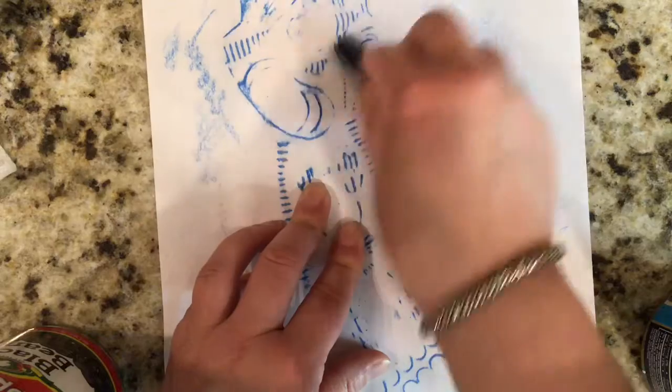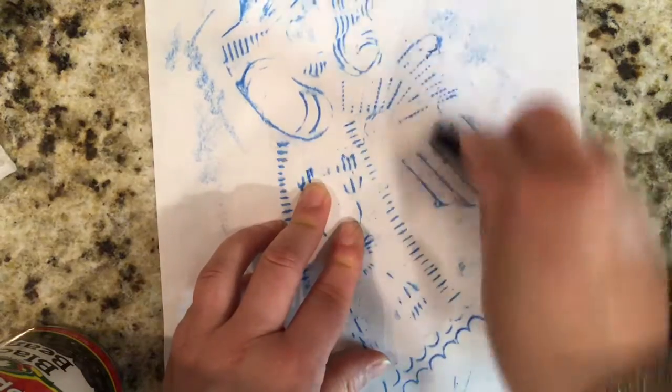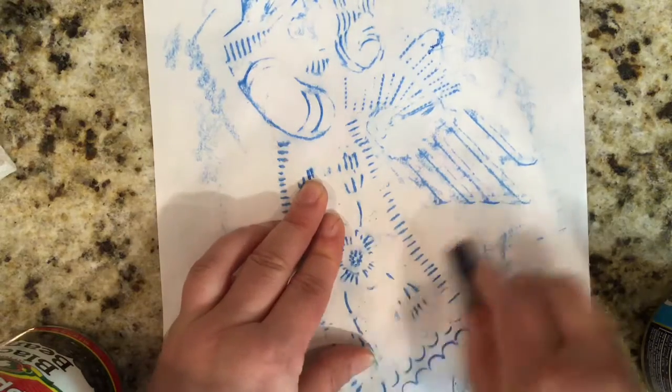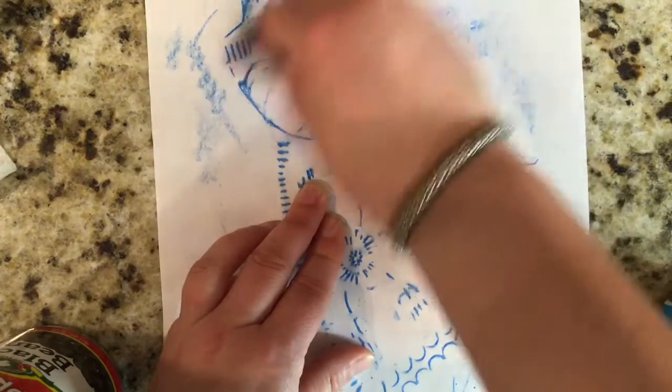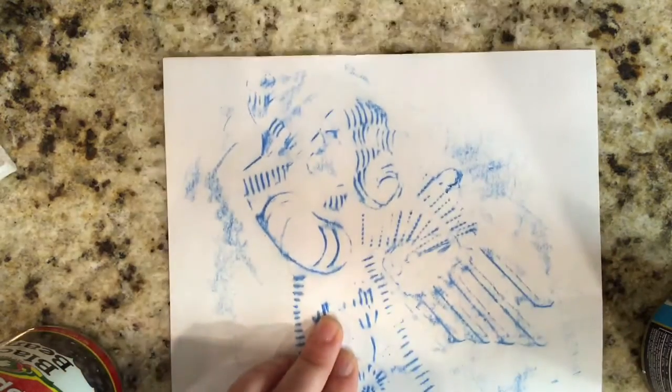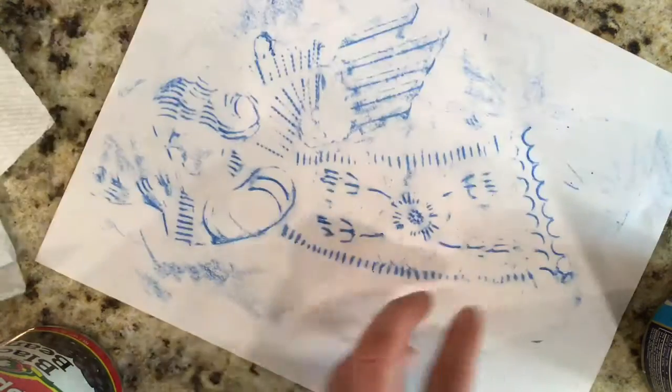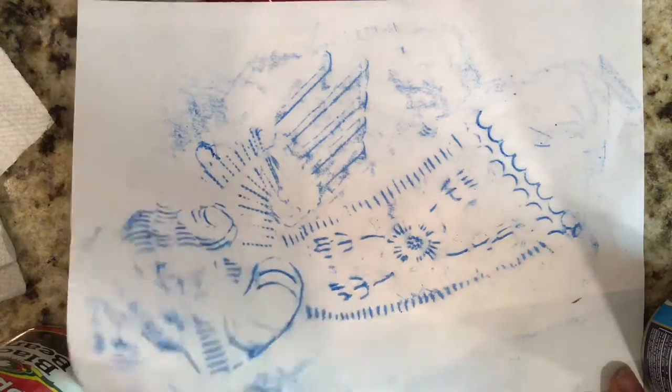You can see I got to rub really hard to get the edges of her and her wings. Got a pretty cool rubbing of this metal angel. You can kind of see it right there.